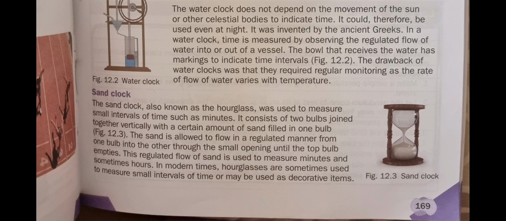Next one is the sand clock. You can see this sand clock. The sand clock, also known as the hourglass, was used to measure a small interval of time such as minutes. It consists of two bulbs joined together vertically with a certain amount of sand filled in one bulb.